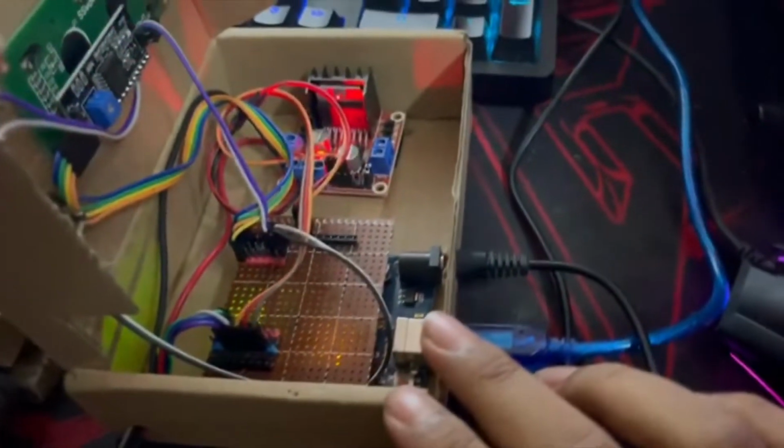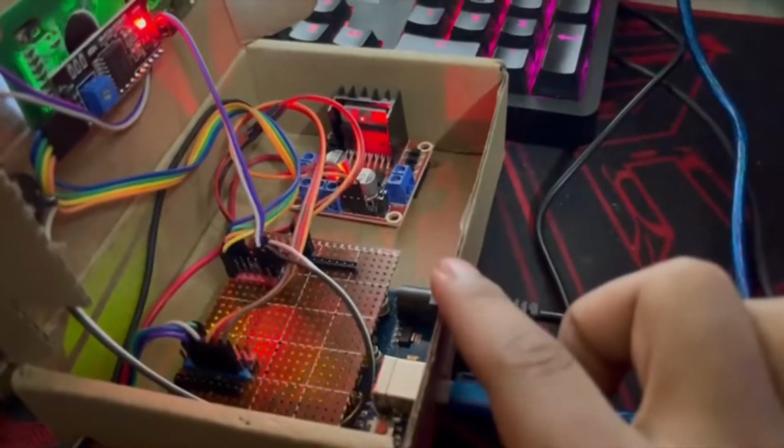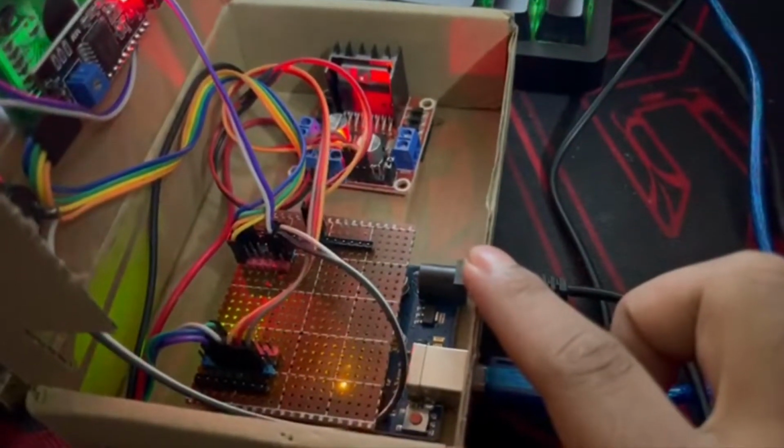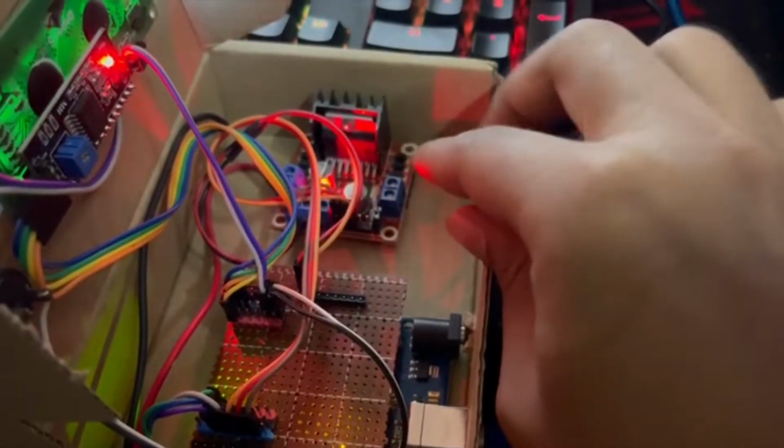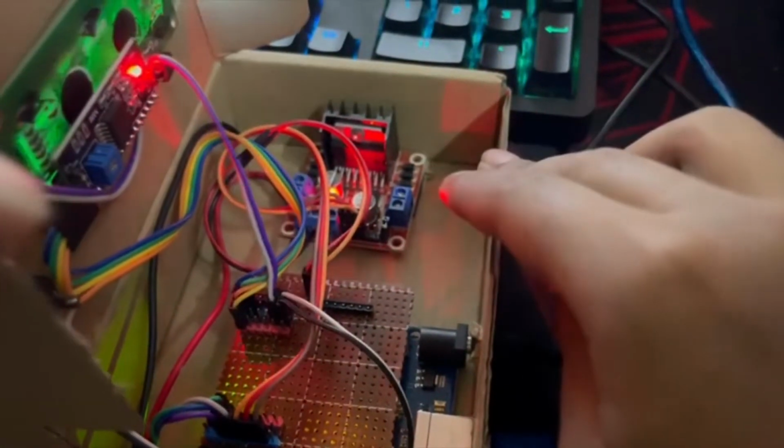In this control panel box I'm using an Arduino Uno as the microcontroller, and the LH290N as the motor driver for my DC motor.